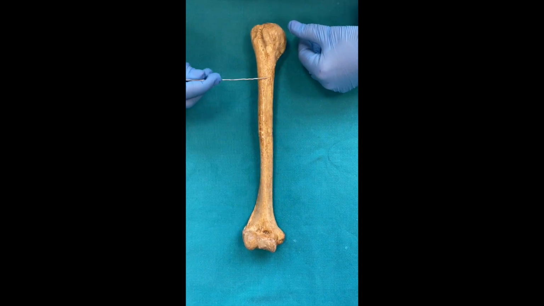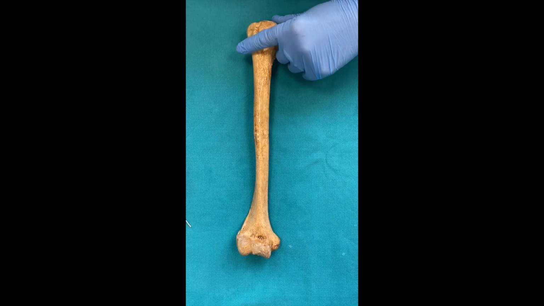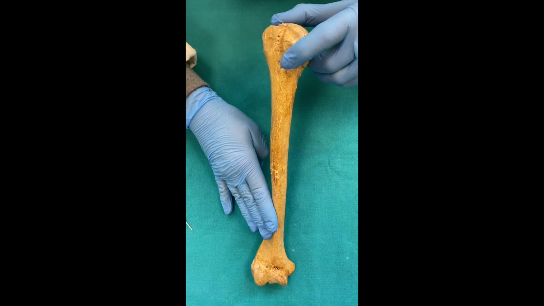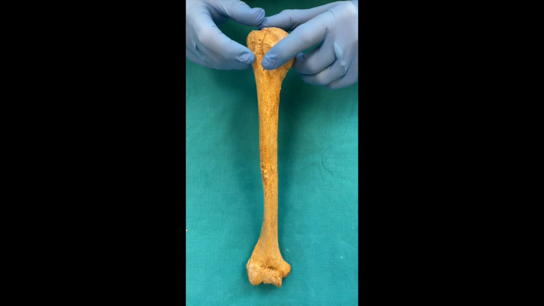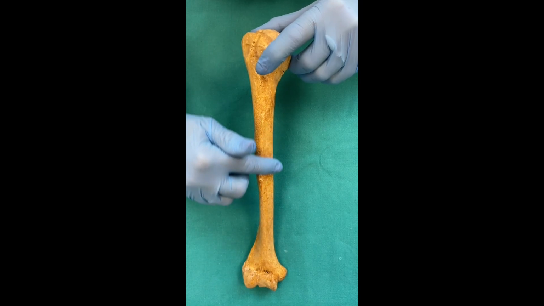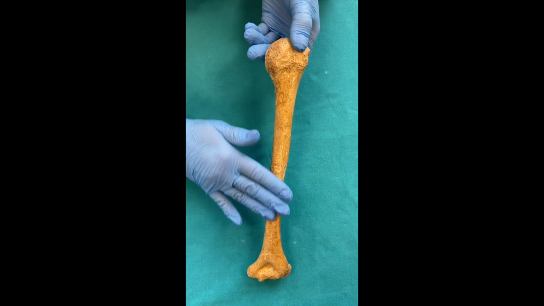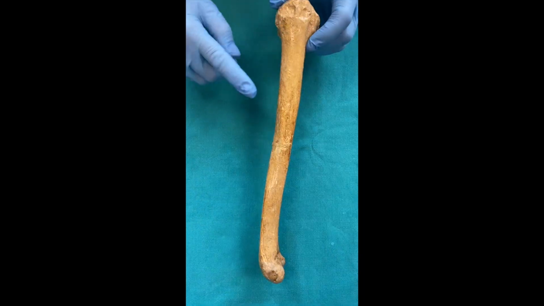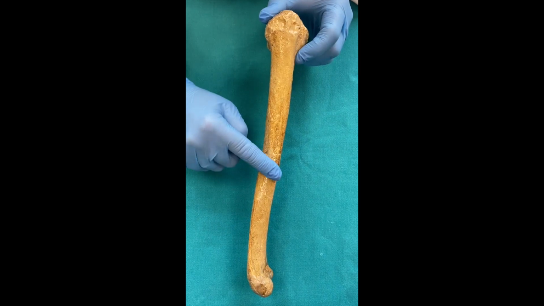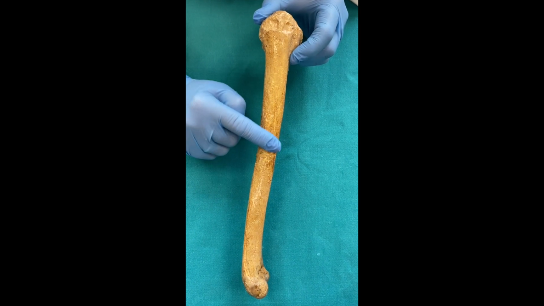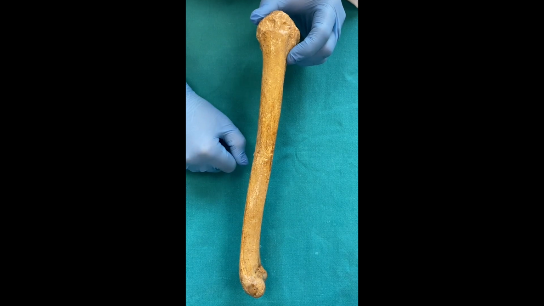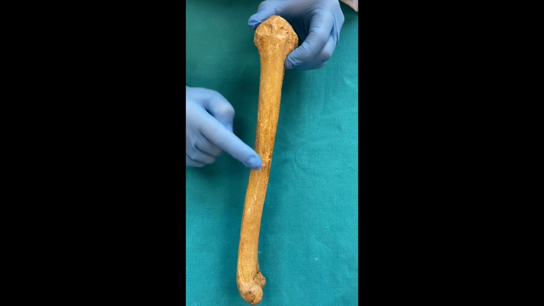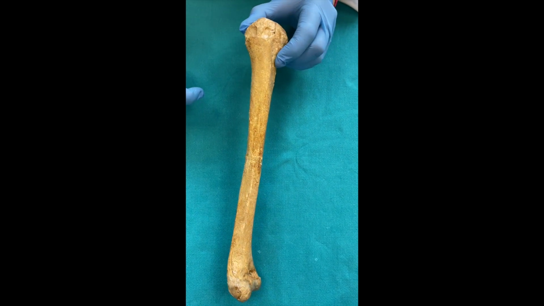So you can see here the shaft of the humerus, and here we describe three surfaces. This here would be the anterolateral surface. This here would be the anteromedial surface, and here you can see the posterior surface of the shaft of the humerus. Here, somewhere in the middle of the anterolateral surface of the body of the humerus, we can see the deltoid tuberosity, and it is the place where the deltoid muscle is attached.